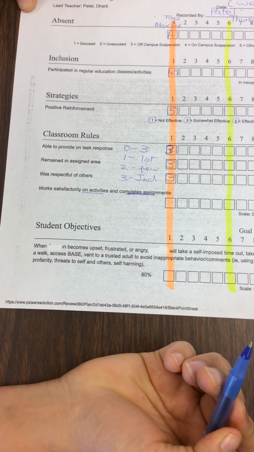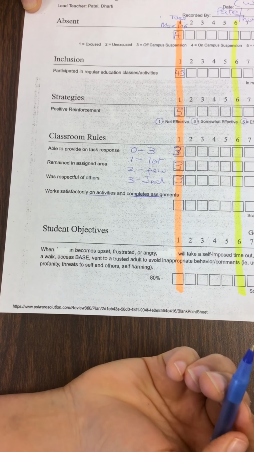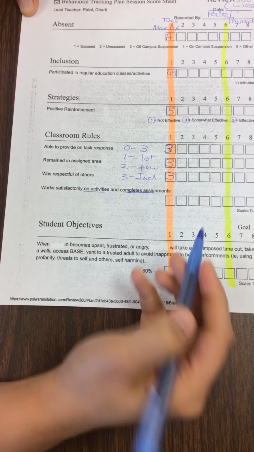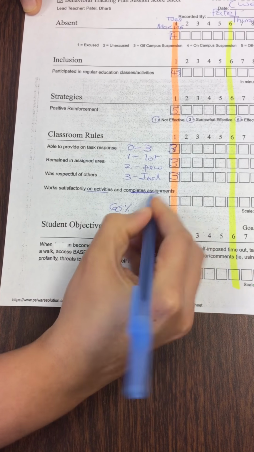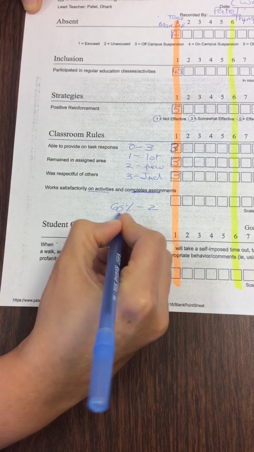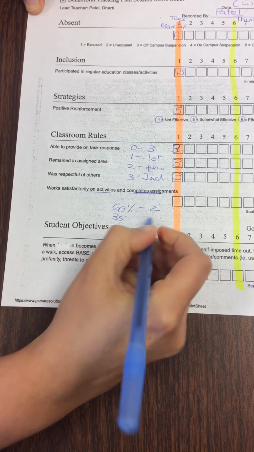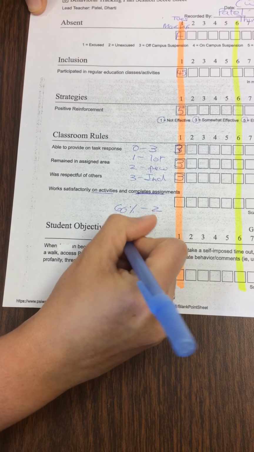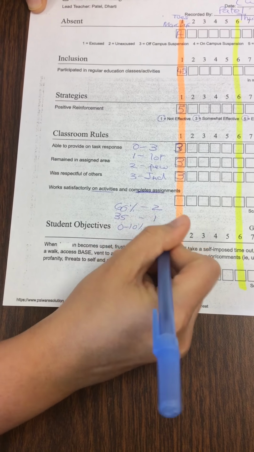The next one says, did the child work on activities and complete the assignment? So if the child completed the whole packet or the assignment you had for that day, it's a 3. And if the child did, say, 66% of the work, then that's a 2. And if you think the child did, let's say, 35% of the work, then that's a 1. And if the child didn't do anything, which is 0 to 10%, that's a 0.